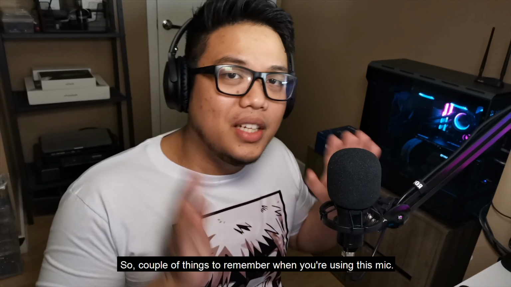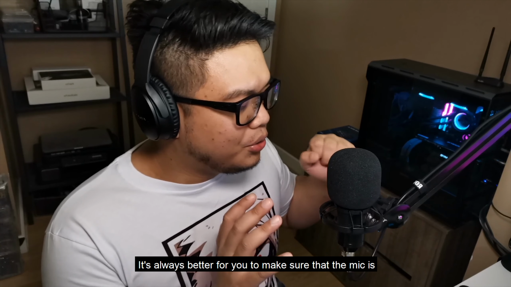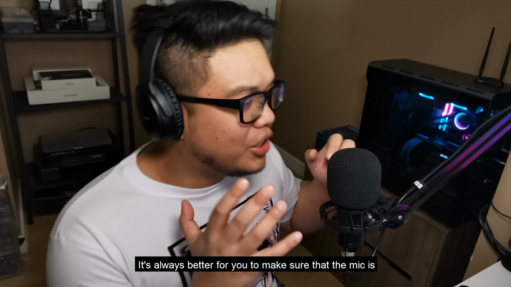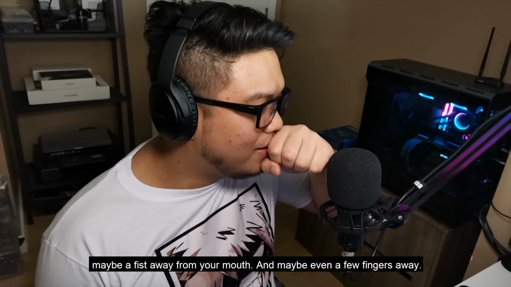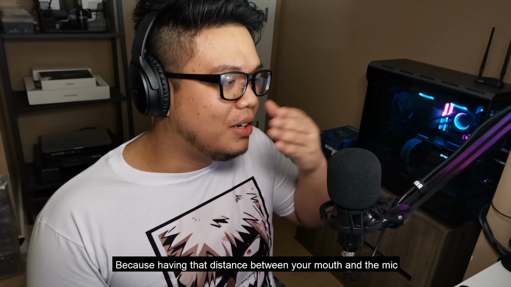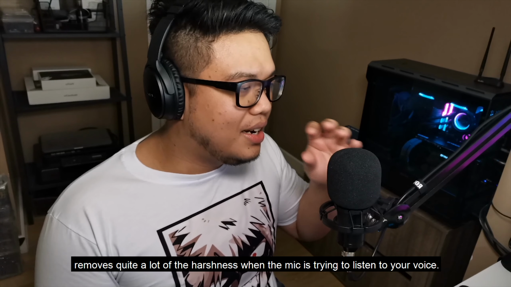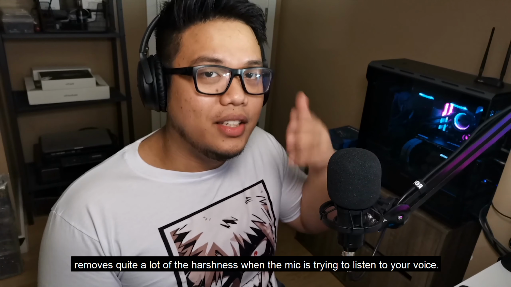So, a couple of things to remember when you're using this mic. It's always better for you to make sure that the mic is maybe a fist away from your mouth, right? A fist and maybe even a few fingers, because having that distance between your mouth and the mic removes quite a lot of the harshness when the mic is trying to listen to your voice.